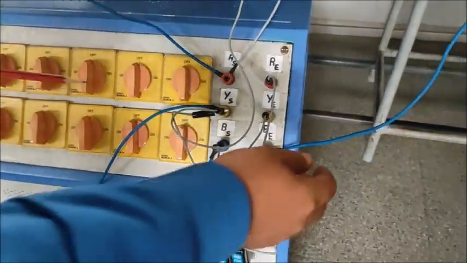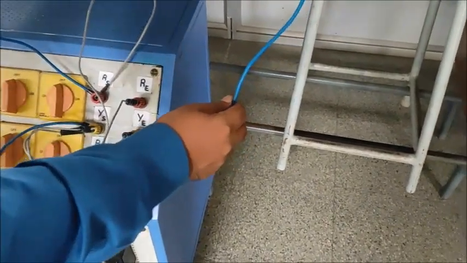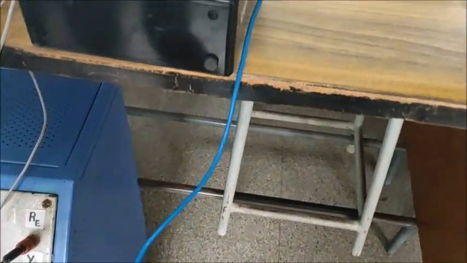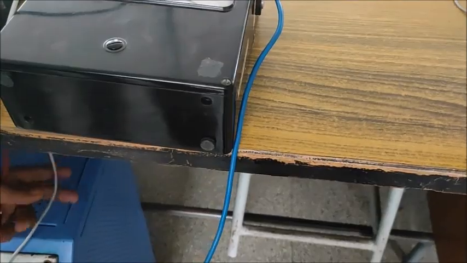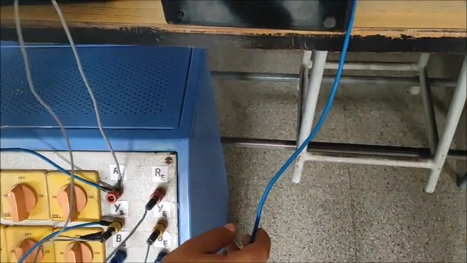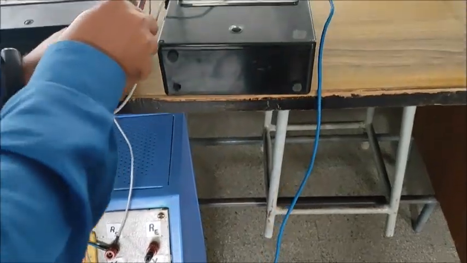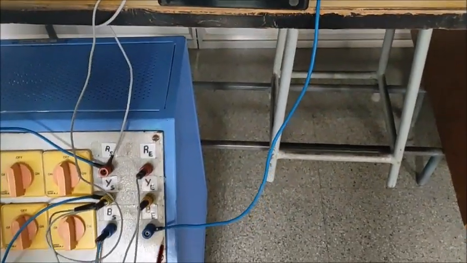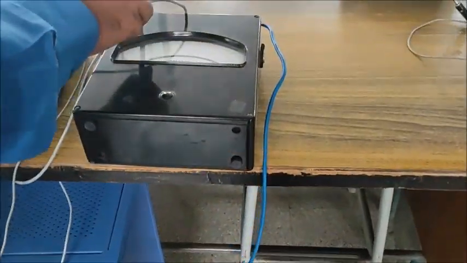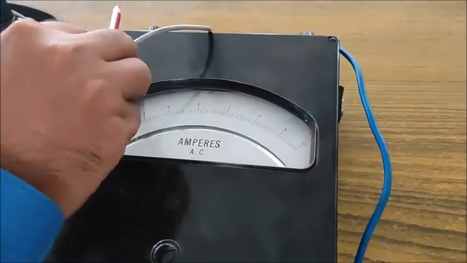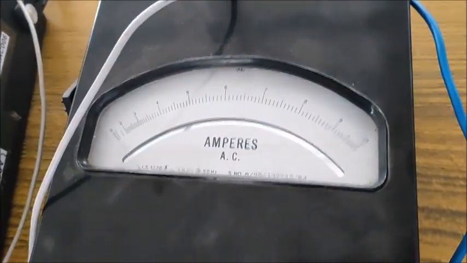Now this BE and RS, we connect them through the ammeter. Please see that RS and BE, we connect them through the ammeter, which measures the phase current. That is the only difference. So the rest of the circuit remains the same.